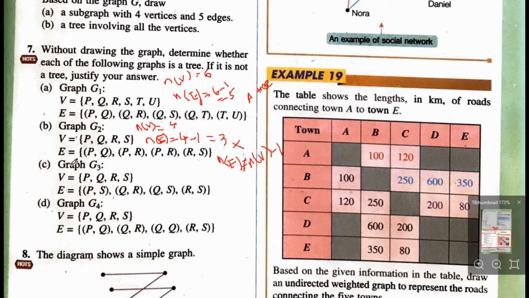For C, I have 1, 2, 3, 4. 4 vertices. So number of edges must be 4 minus 1, which is equals to 3. But I have 1, 2, 3, 4. 4 edges here. Therefore, this is also not a tree. Because number of edges not equals to number of vertices minus 1. Okay, you try for D.